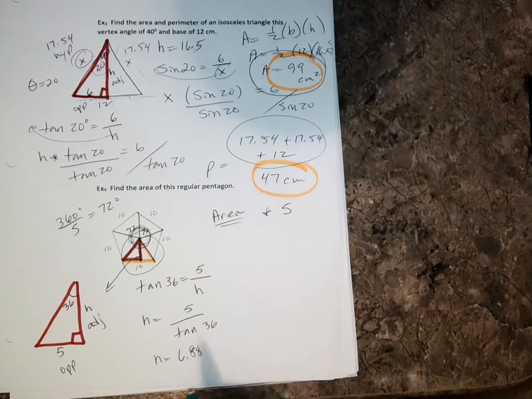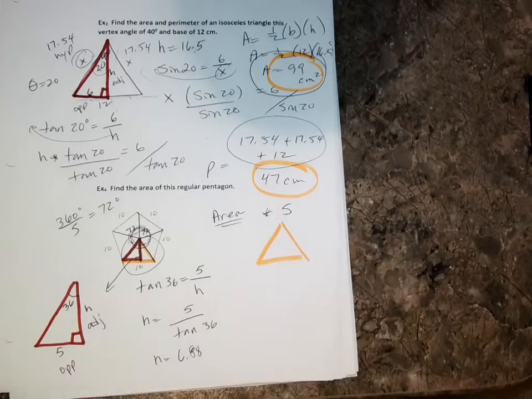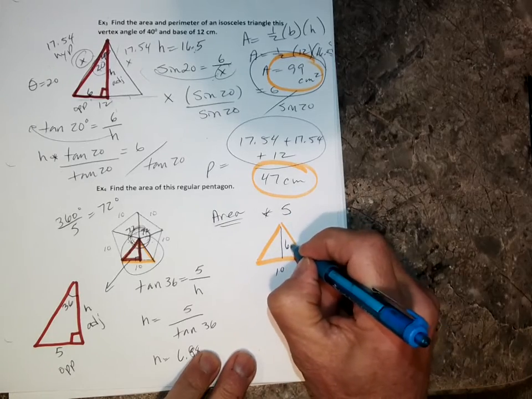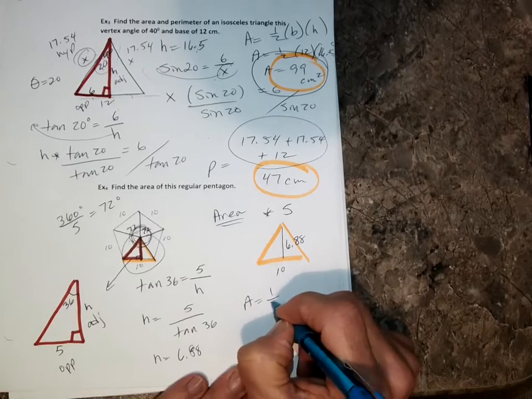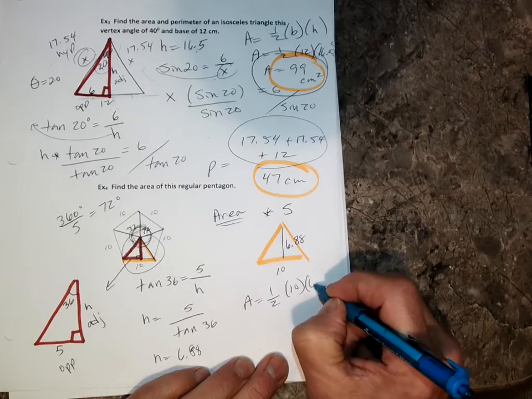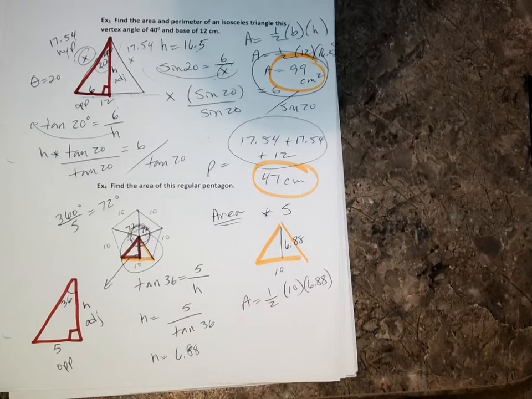Okay, so now let's go back to the orange triangle. My orange triangle, which I'll superimpose, has a base of 10 and a height of 6.88. So area is easy. 1/2 base times height, and that'll give me the area of the triangle. But then when I'm done, I'm going to multiply that by 5.